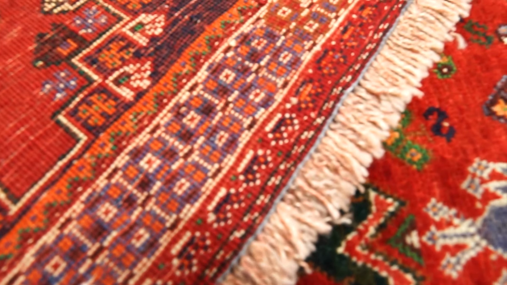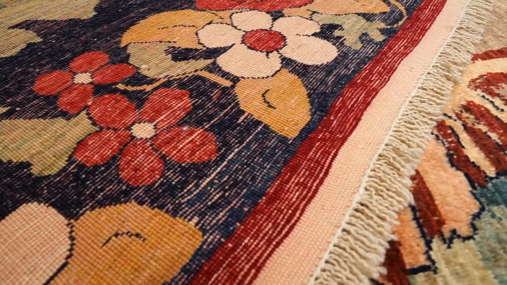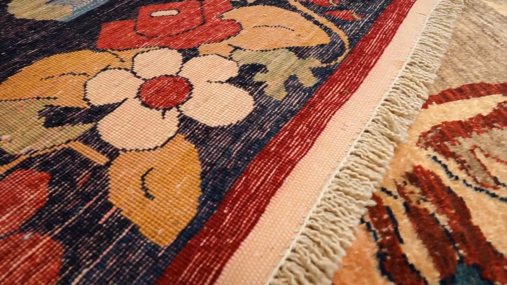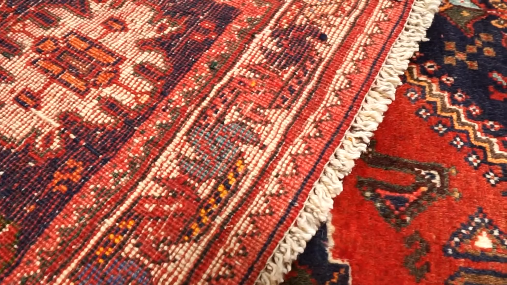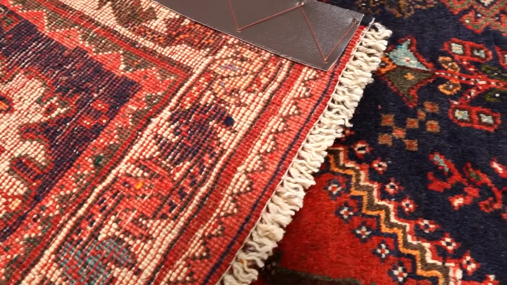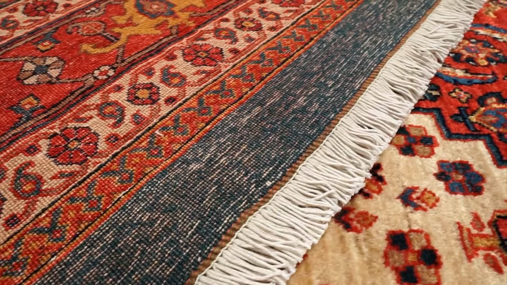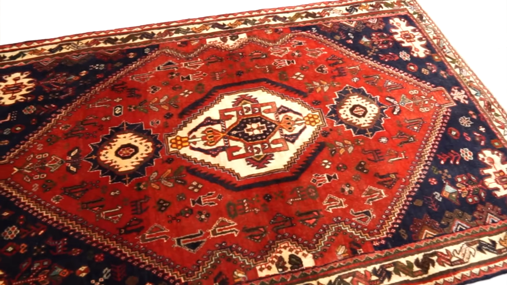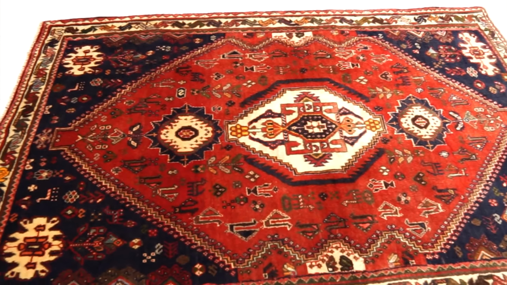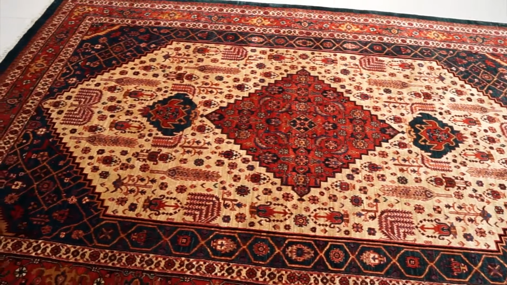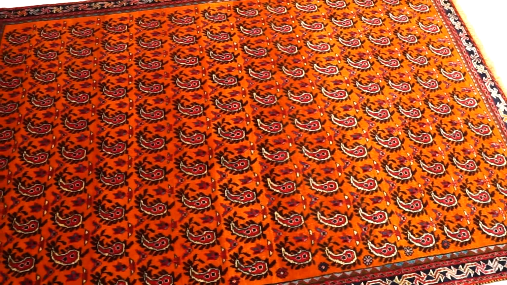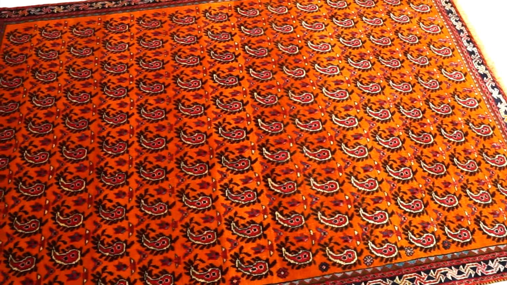In terms of materials, they're usually made with either a cotton or wool foundation, and their pile is always wool. In terms of design, Qashqai rugs are usually geometrical, just like most tribal rugs. They'll have a geometric medallion design, with a medallion or a few medallions in the center of the rug, or an all over geometrical design.